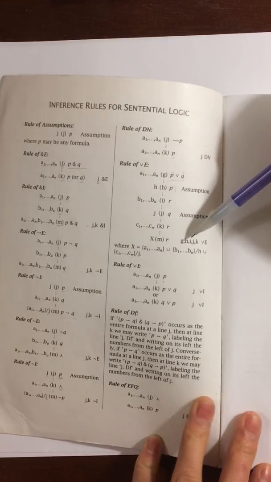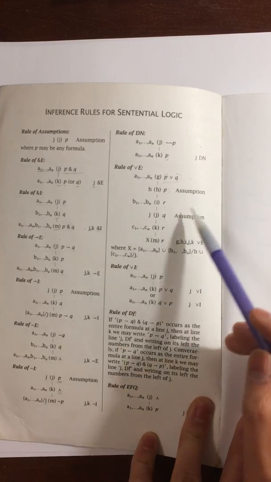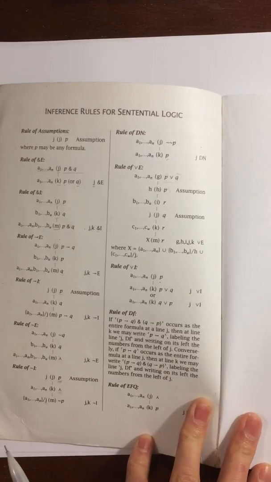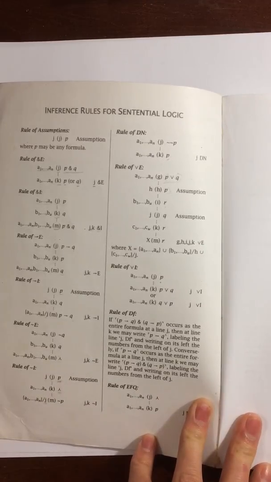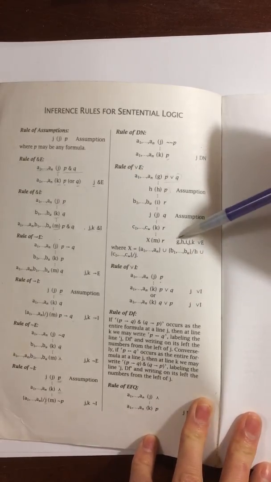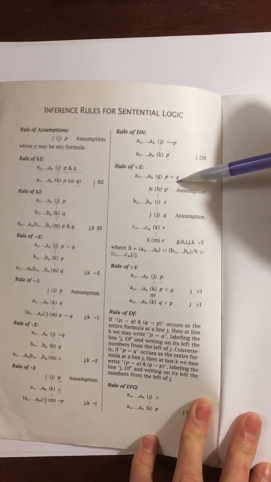And then you're going to use the rule of OR elimination to discharge both of these assumptions at the same time. So this is the third discharging rule, and it's the most complex. But the letters work like this. It's five references to the line numbers. The first is the disjunction.